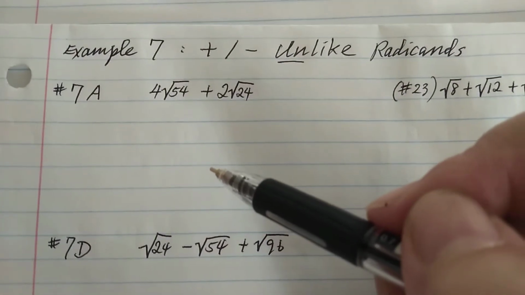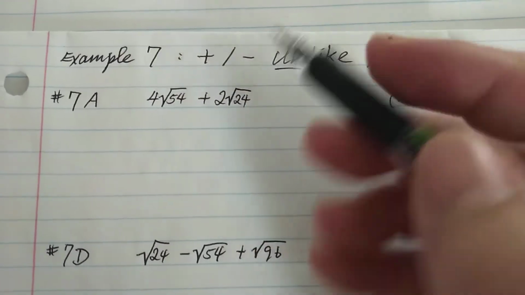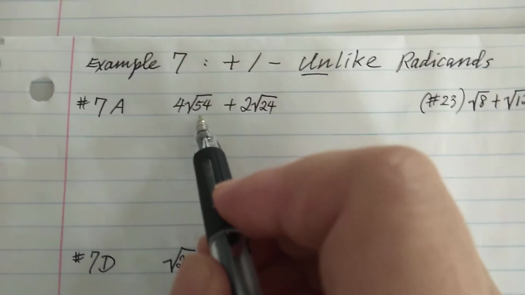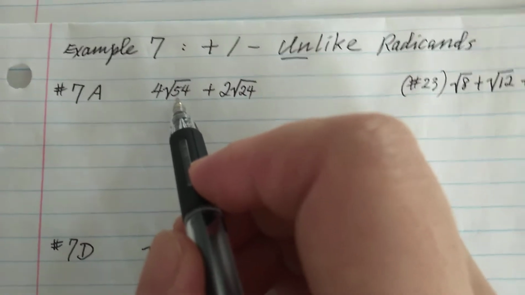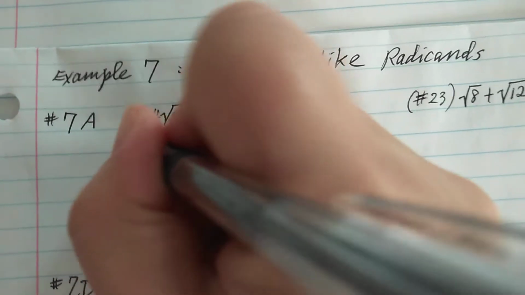So we have to figure out, can we make them the same? Because we cannot add these two together. It will be like adding 4x plus 2y. Okay, so let's see what is inside 54. Well, 54 can be factored into 9 and 6. So let's do that first.